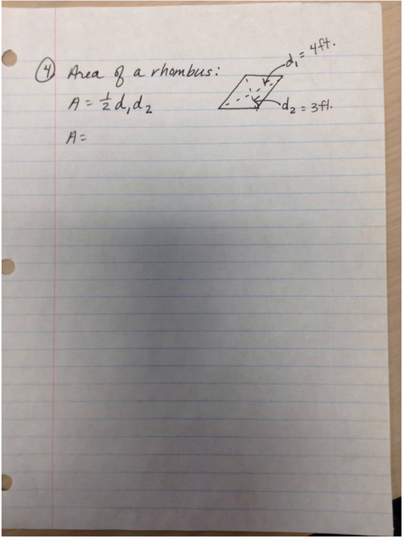So I plug that formula in, and I say area equals 1/2 times D1, which is 4 feet, times D2, which is 3 feet. And this is all multiplication, so I'm just going to go across. 1/2 times 4 is 2, times 3, which equals 6. So my area for this rhombus is 6 square feet, or 6 feet squared.